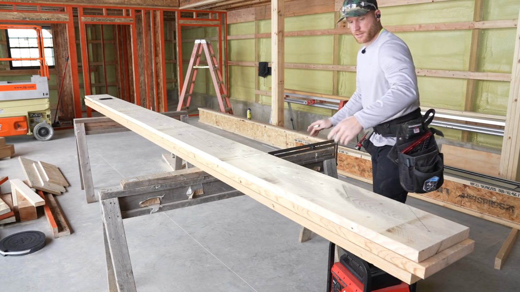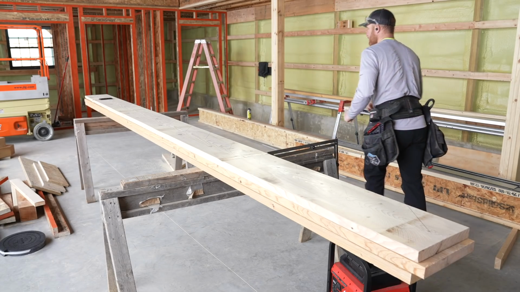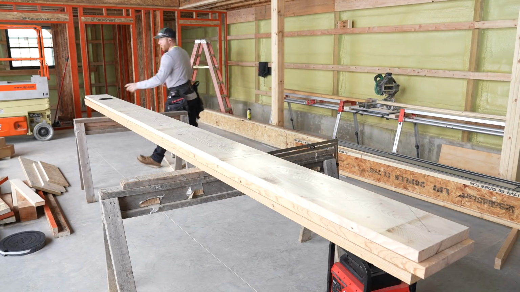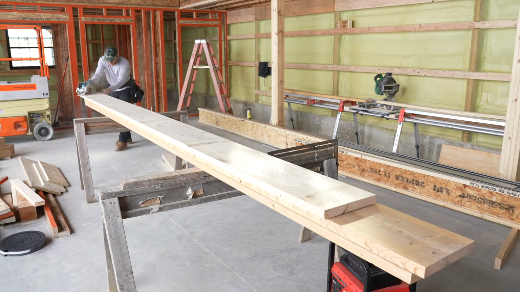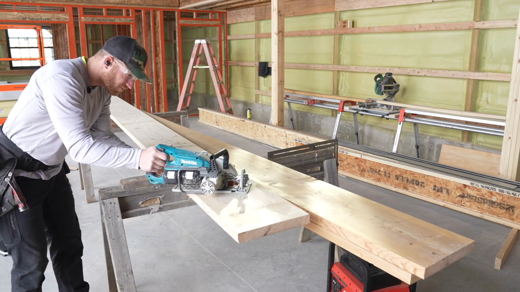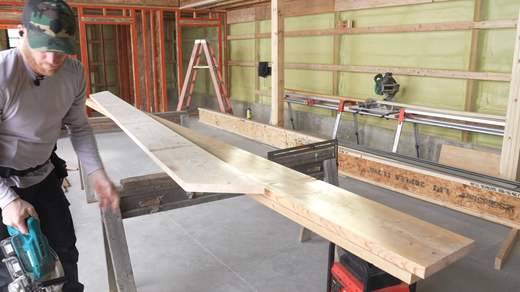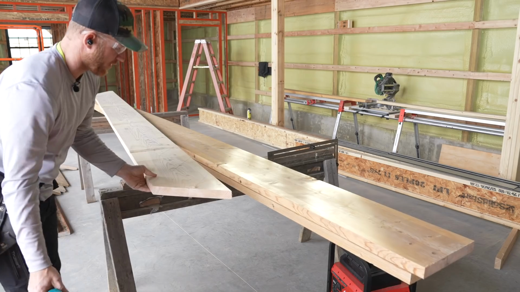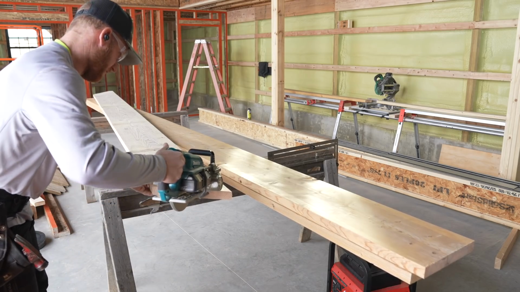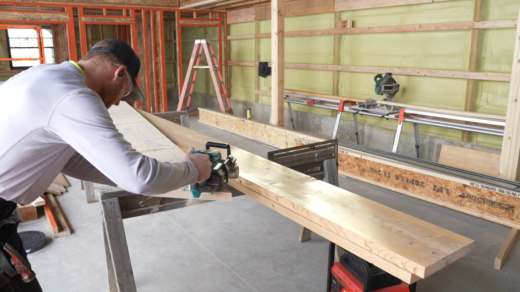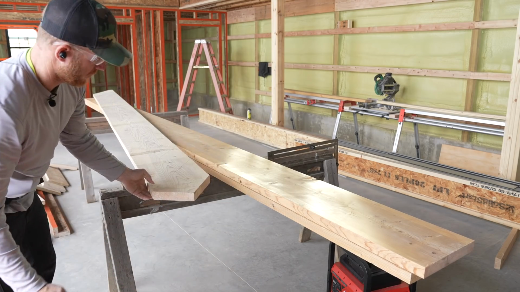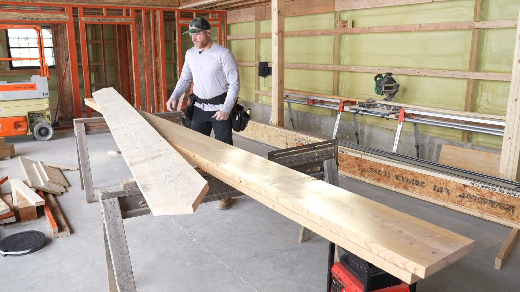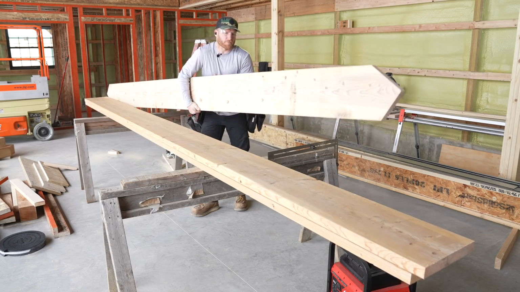And now we can go ahead and cut these lines out and go test it in the opening to make sure that it fits before I cut all of them. All right, I'm going to go ahead and cut this one out actually. I'll cut this off. All right, let's go take her over there and see what it looks like. I'm sure it's going to be just fine.